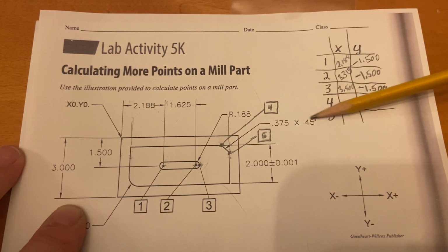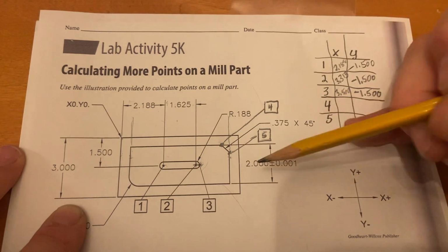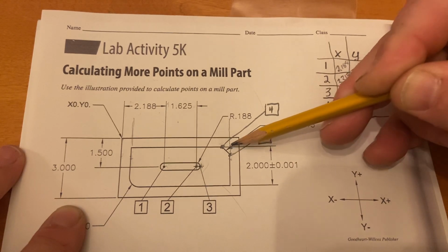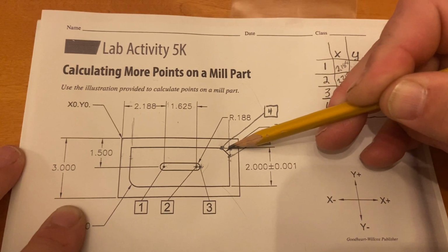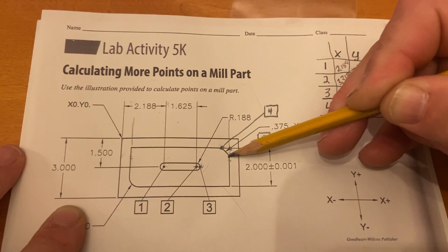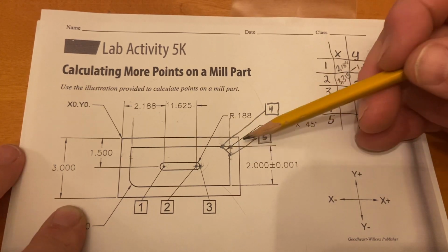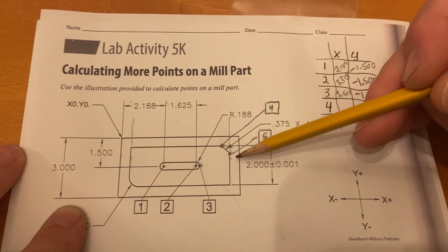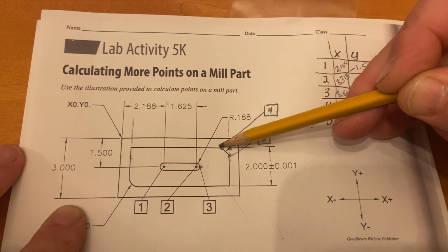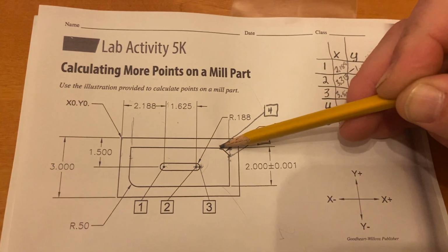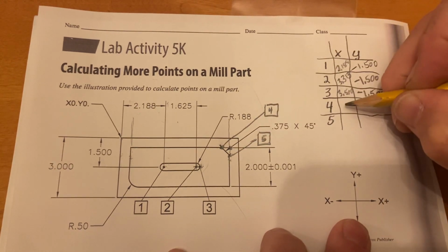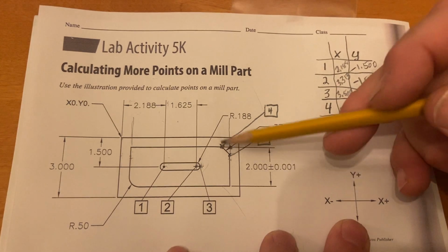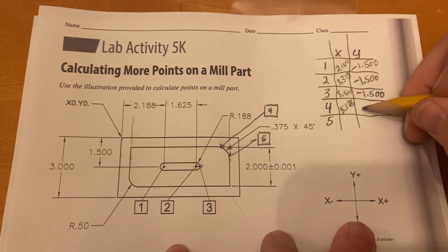That is a 3/8 by 45 degree chamfer. So from this point, we will be 3/8 of an inch going this way, and 3/8 of an inch going down that way. So we'll take that overall, which would be our 5.5 inches, and subtract 3/8. So our X point right here will be 5 1/8. So our X for point 4 is 5.125, and our Y is at negative 0.5.